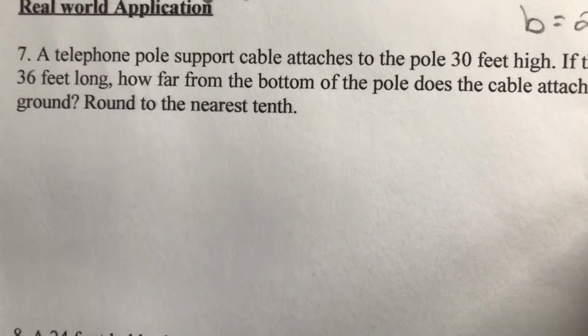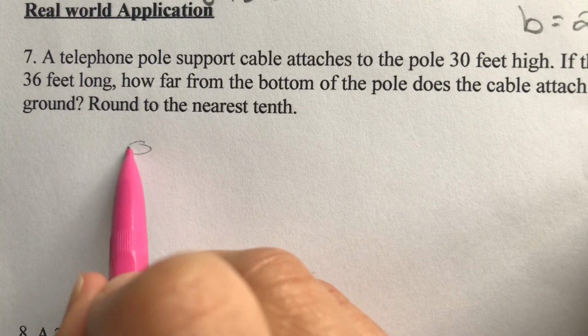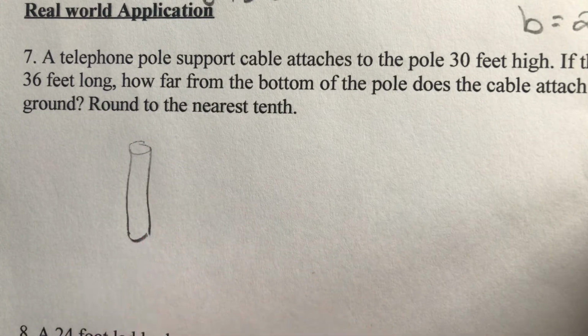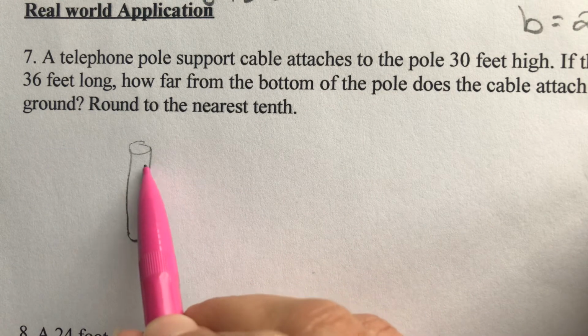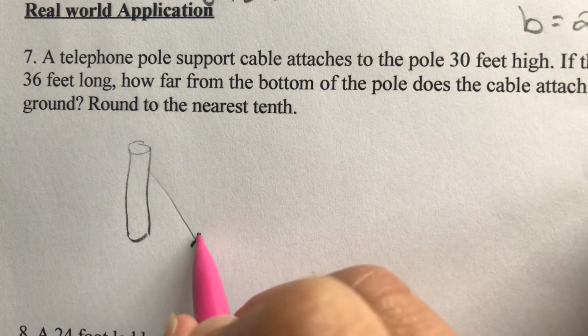Okay, so that might be confusing without a picture. So I'm going to draw a picture. We've got the pole. A cable is off this pole. It's attached to the ground. Put a little stake there.